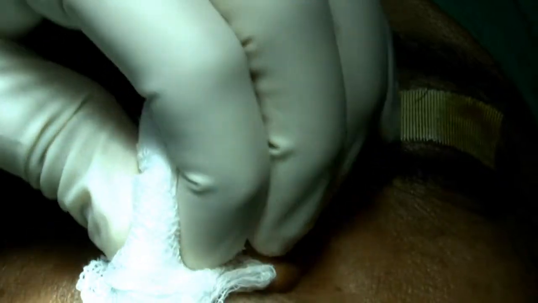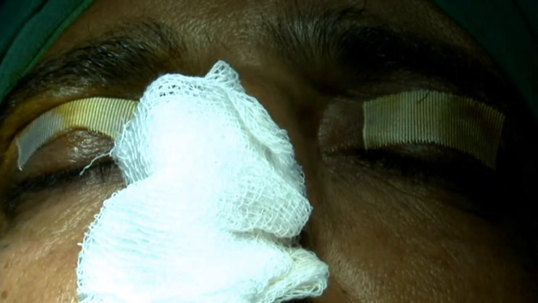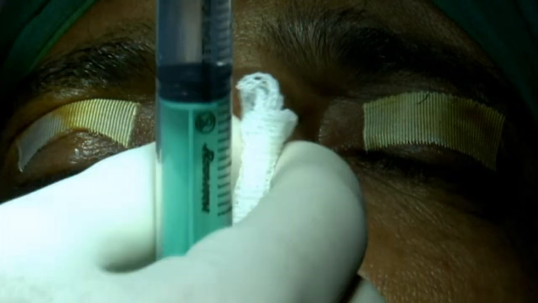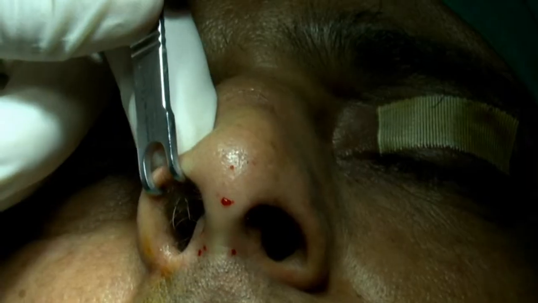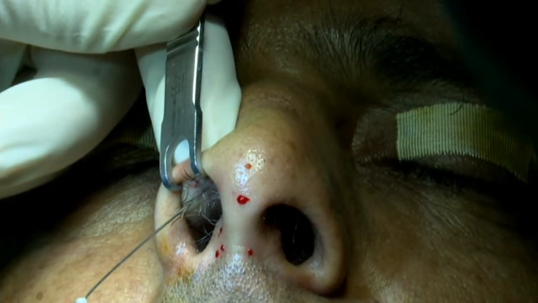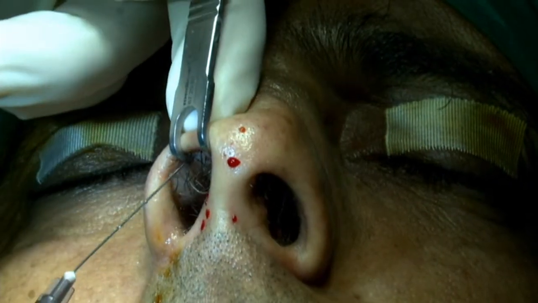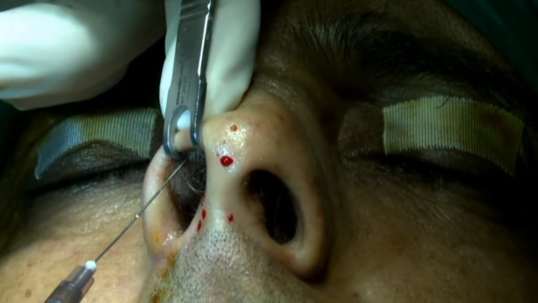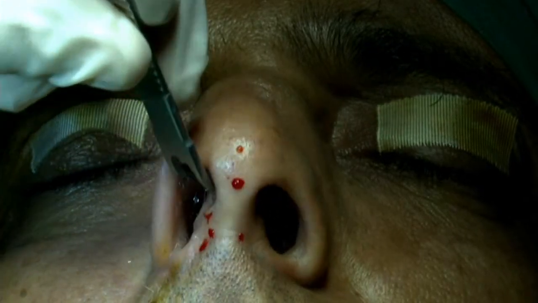Now for the third step, you need this instrument. How do you hold this one? You just evert like this, like this, and this is the soft triangle area.